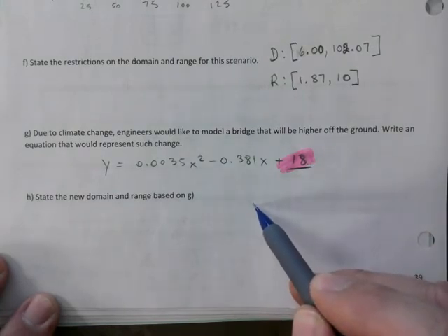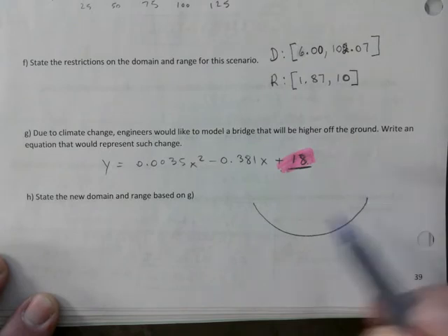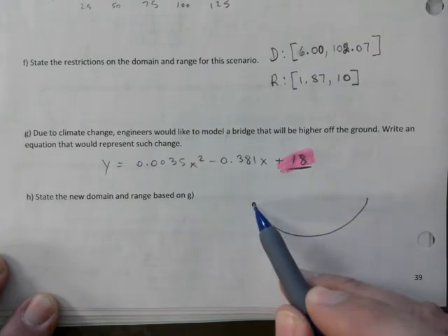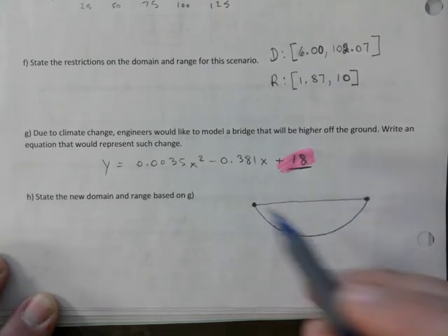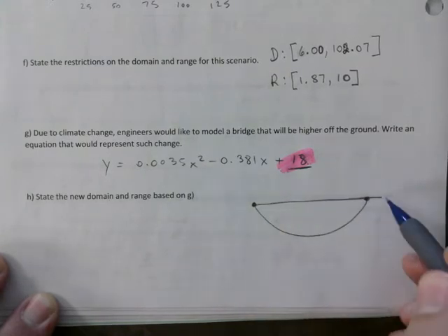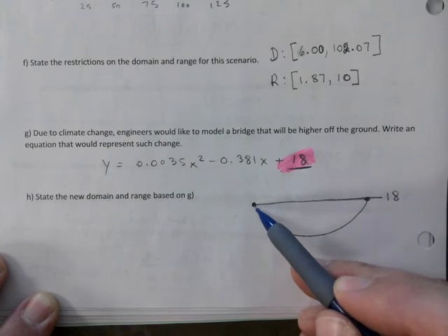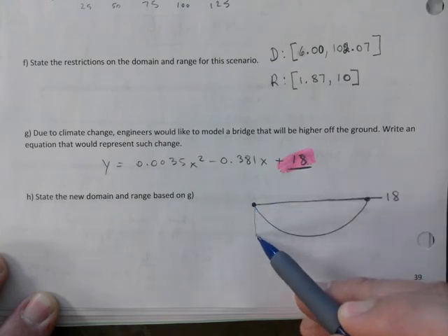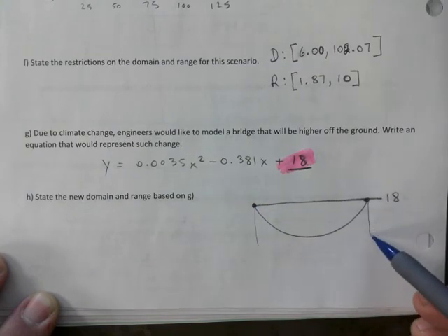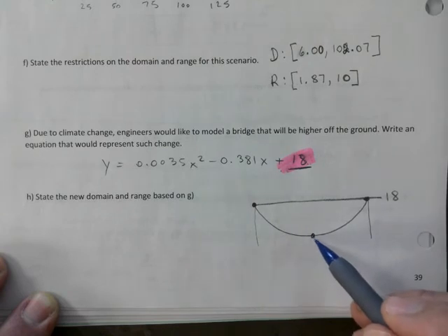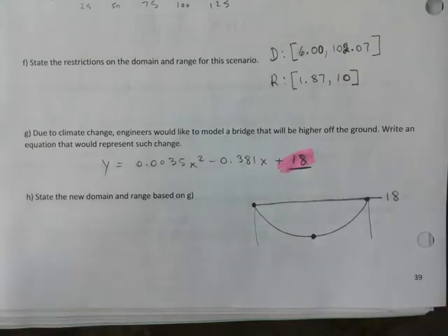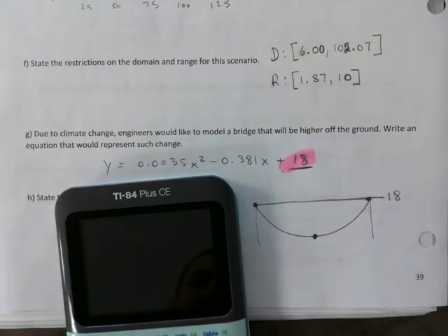Now your new highest point here, right? This is the 18 line. Okay, so we need to figure out the x values, right, of this, and we also need to figure out our new lowest point. Okay. So let's go ahead and do that.